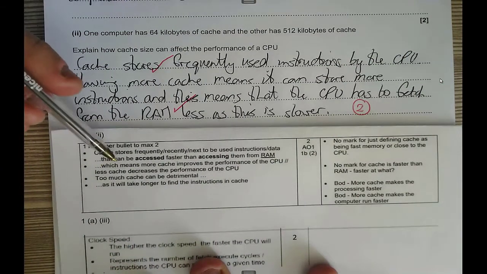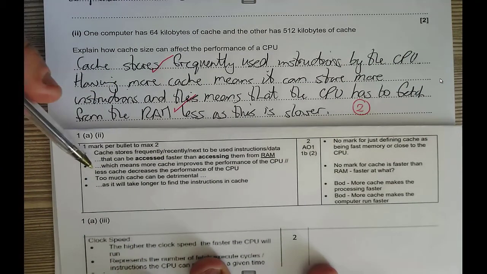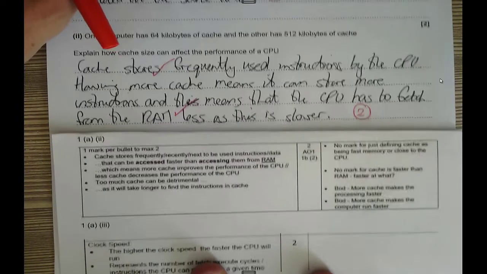We could have said which means more cache improves the CPU performance. Too much cache can be detrimental, so we could have gone the other way, as it will take longer to find the instructions in the cache. So you could have talked about how it doesn't positively affect the performance, but actually could be negative.